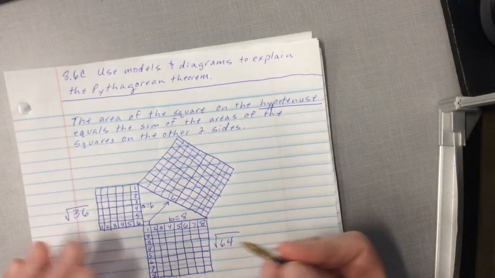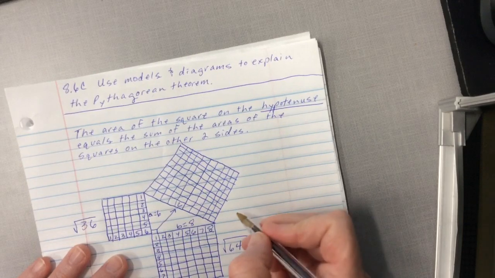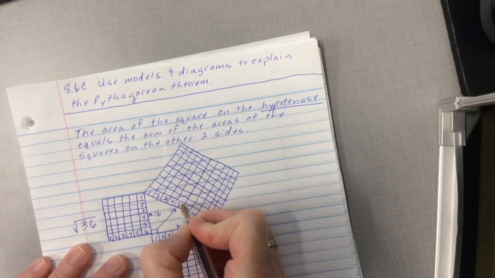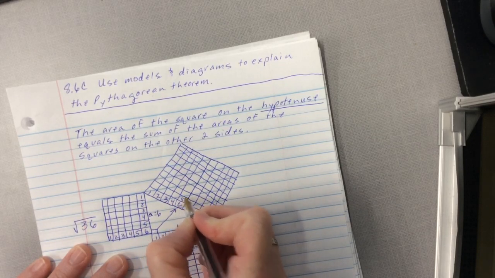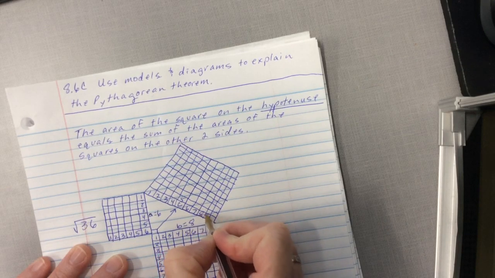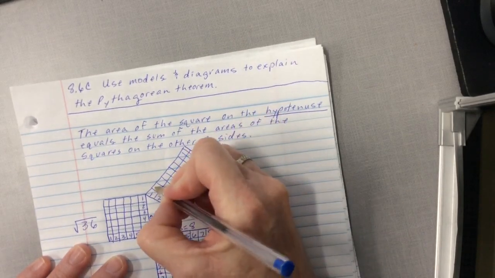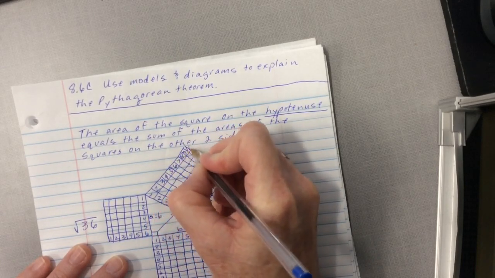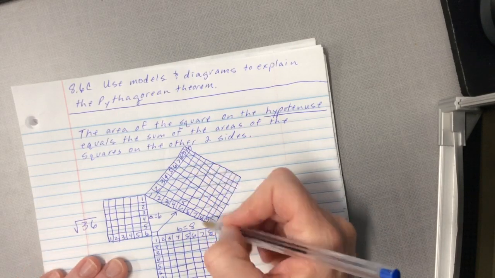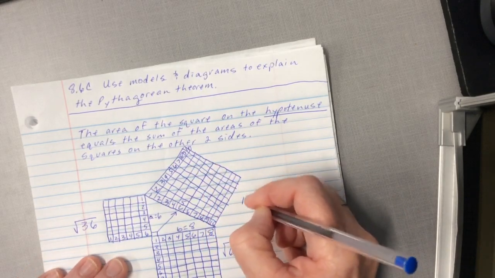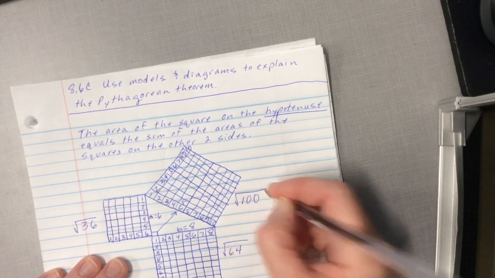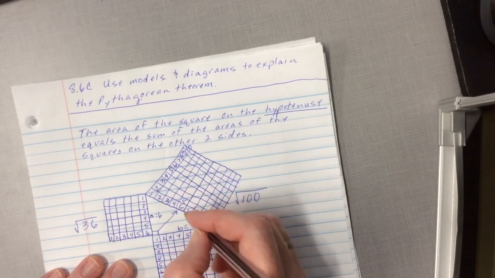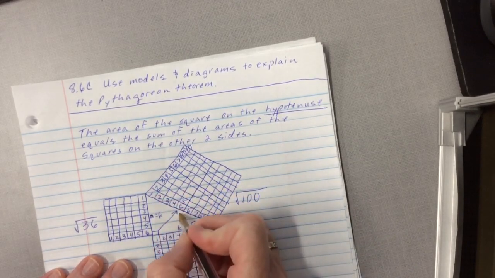Okay, now we're going to number these. We know we have 1, 2, 3, 4. This is 5, 6, 7, 8, 9, 10. And on this side we have 1, 2, 3, 4, 5, 6, 7, 8, 9, 10. And we know 10 times 10 is 100, so the area of this square is 100, and the square root of this is 10. So we know the length of side C is 10.